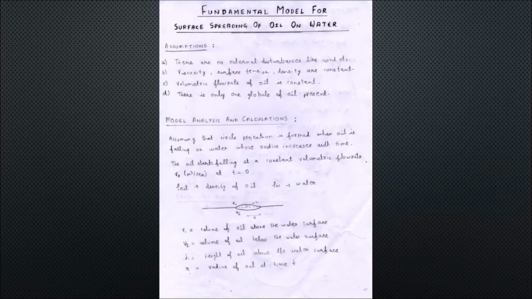Assuming that when the oil falls on the water, a circular projection is formed whose radius increases with time. At time t equal to 0, the oil starts falling at a constant volumetric flow rate V0. Now, let us look at this diagram.